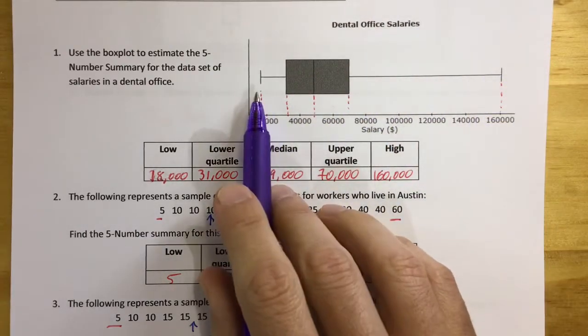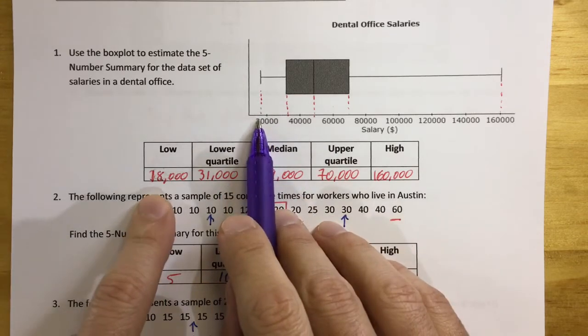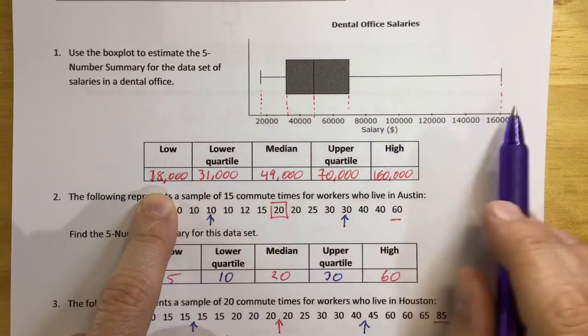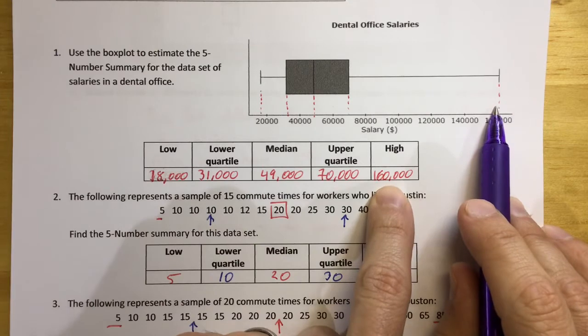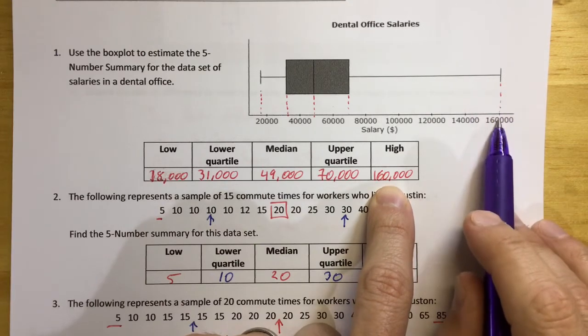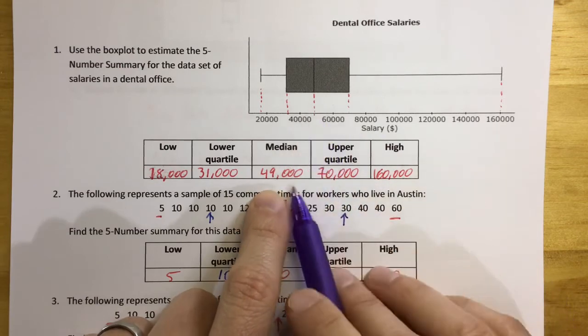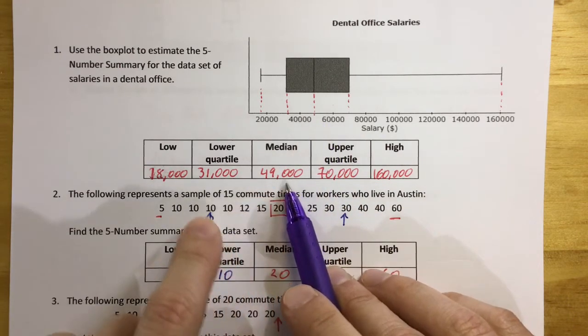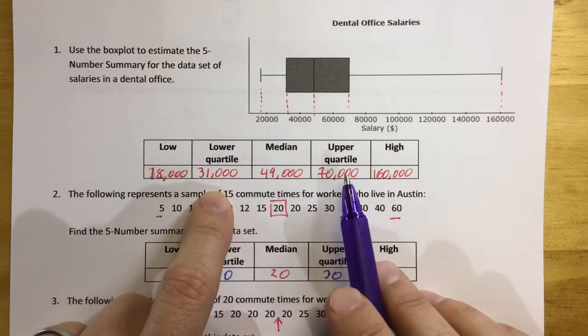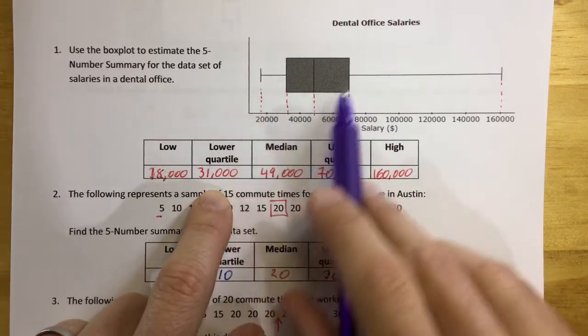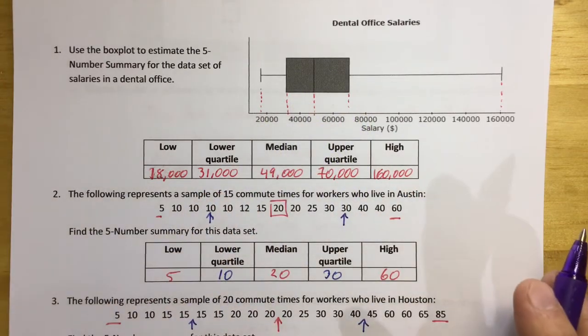So your minimum value, and you just estimate, I called it 18,000. The maximum value I got as about 160,000. I think it was right at that spot. The median is going to be, I called it 49,000, lower quartile and upper quartile. Hopefully I measured those off correctly there.